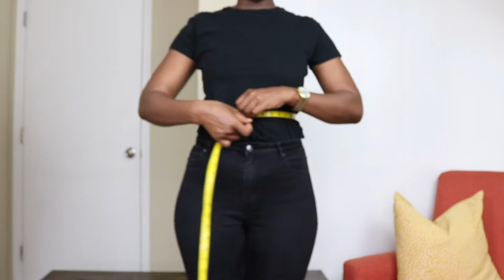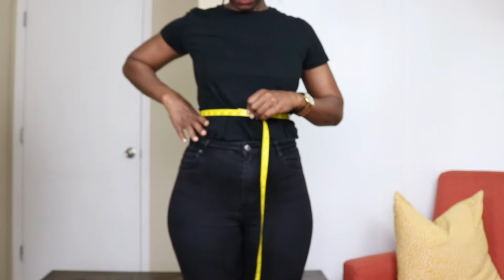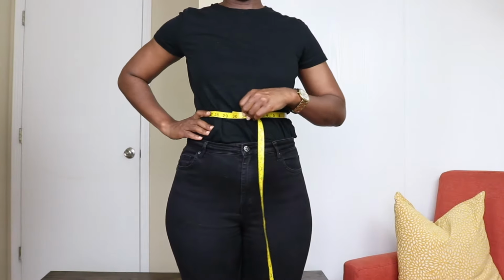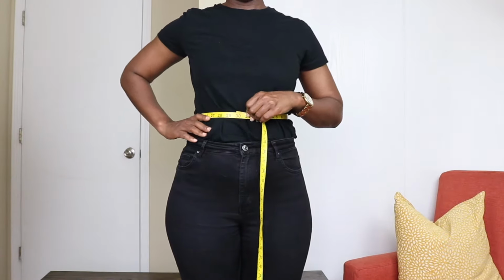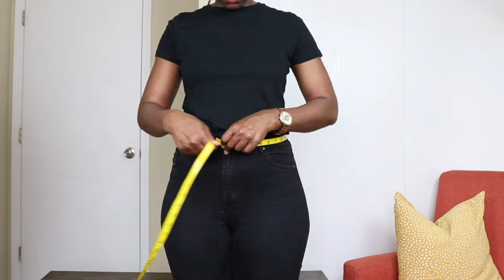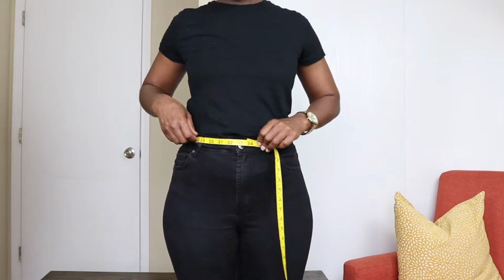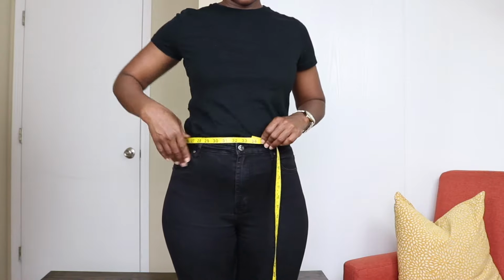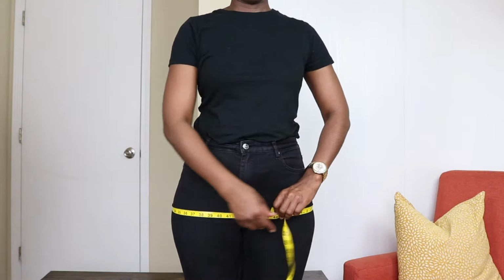Before we start drafting, we need to take some measurements. First, we need to take our waist, hip, crotch, and the length of our pants or trousers. I will not be using my around thigh measurement as this pattern can be adjusted for a more form-fitting pair of pants.